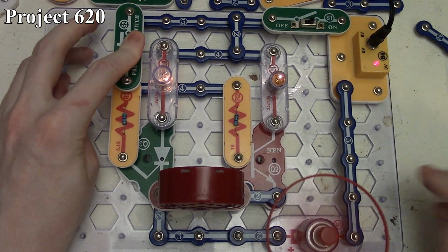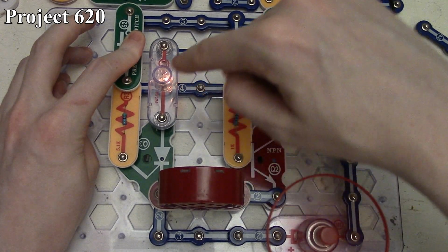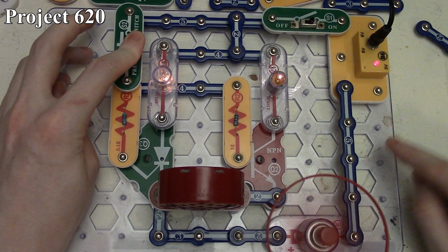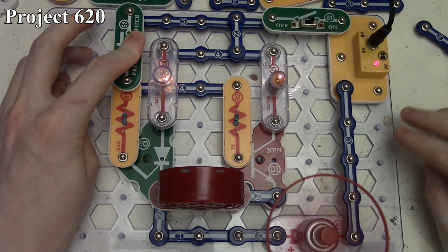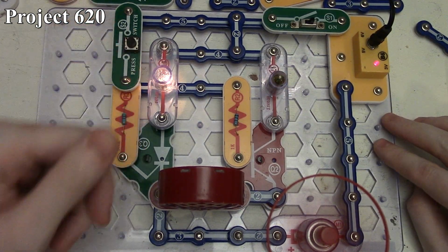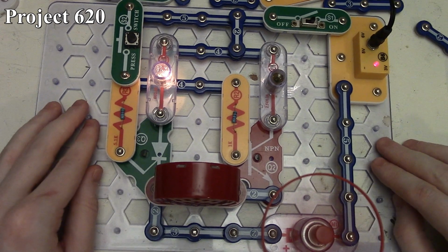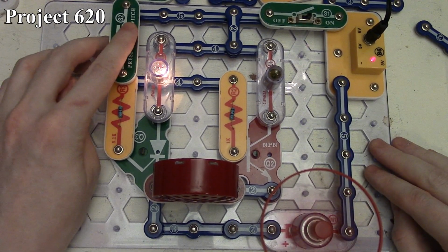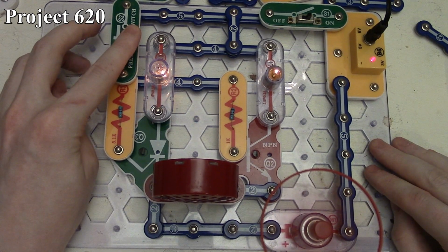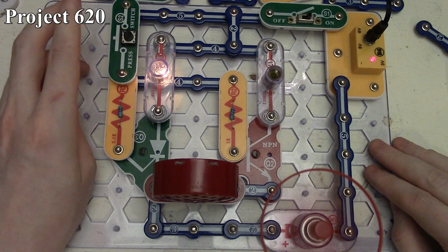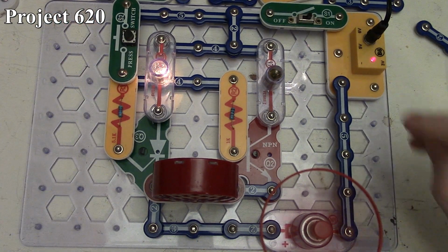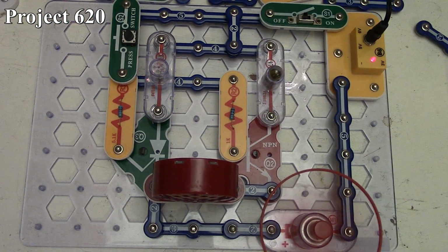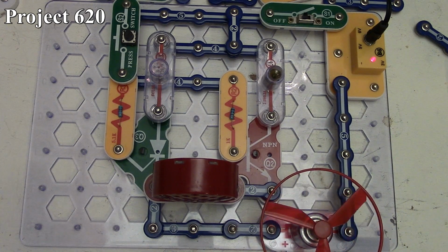And because of that, the motor ends up speeding up now that we've got more current able to go through it by having both these circuits active. When we have just this one circuit active, there's only so much current that can go through the motor, which is why it runs slower. So that's how Project 620 works.